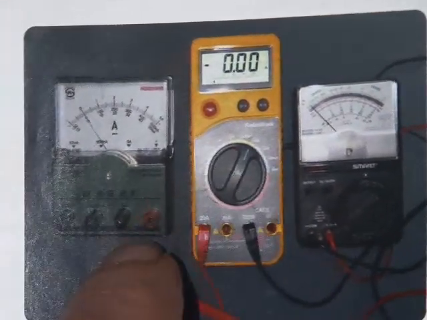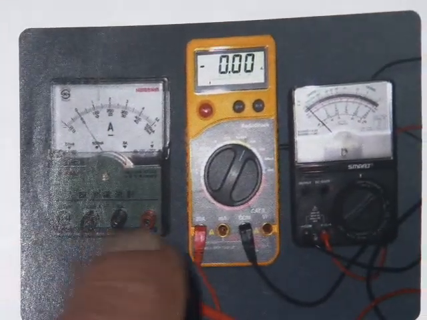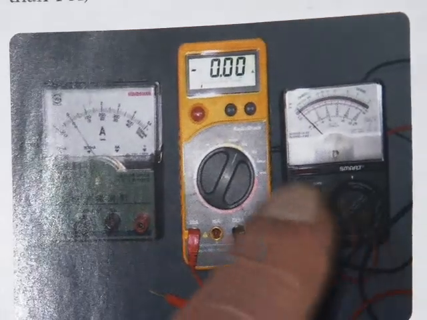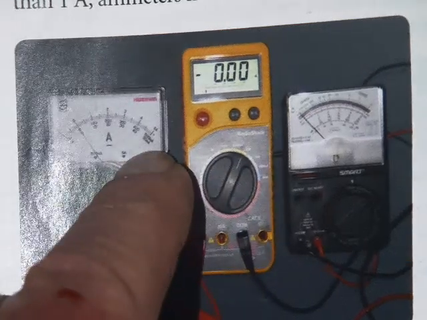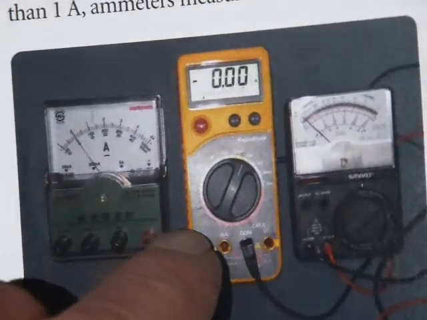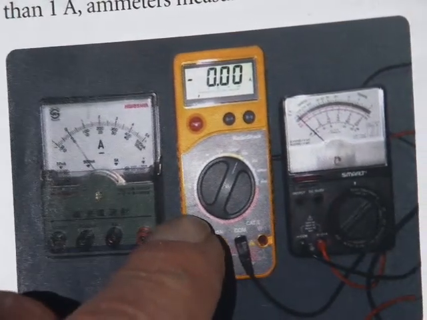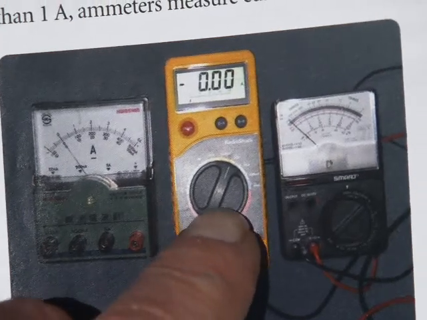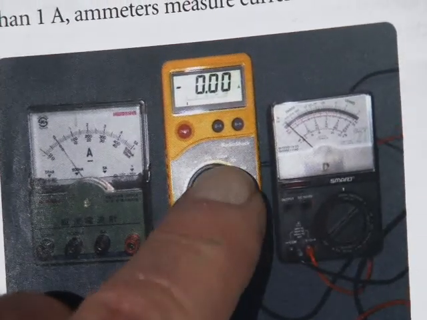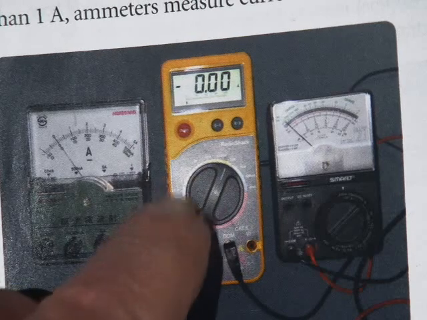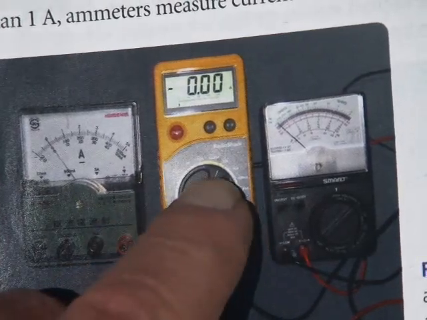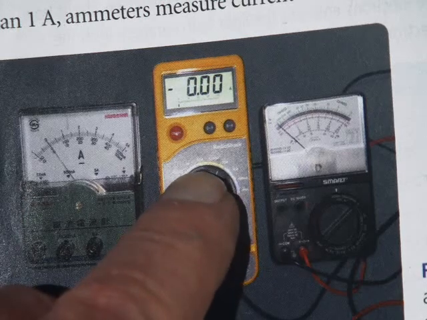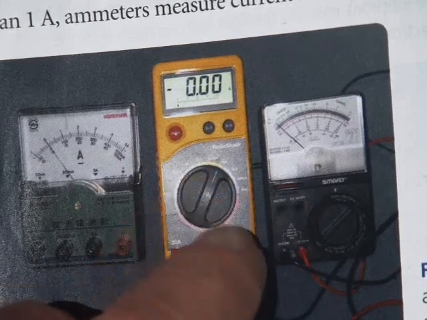And this one only gives you 3 possible settings to choose from. This one has got, holy smokes, 1, 2, 3, 4, 5, 6, 7, tons of them. I can't even read them all. Probably about 12 different settings. And not just amps, it'll measure volts, it'll measure resistance, it'll measure a whole bunch of things. And these are super cool toys to have.